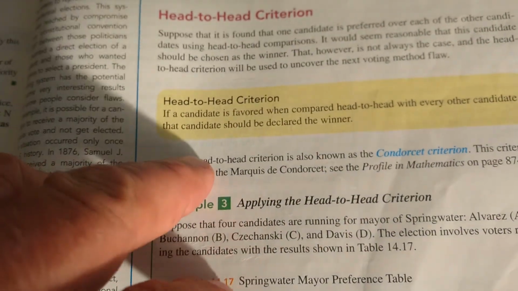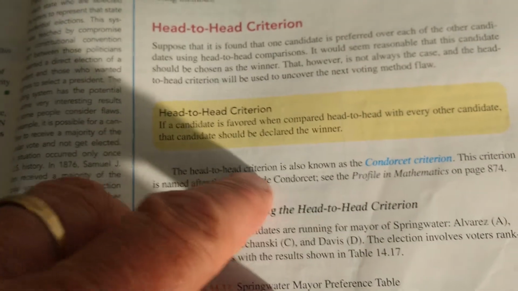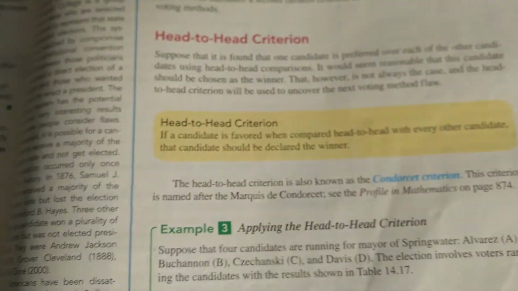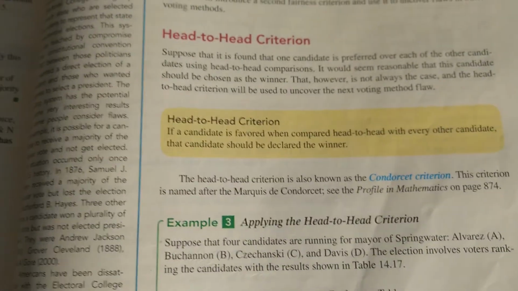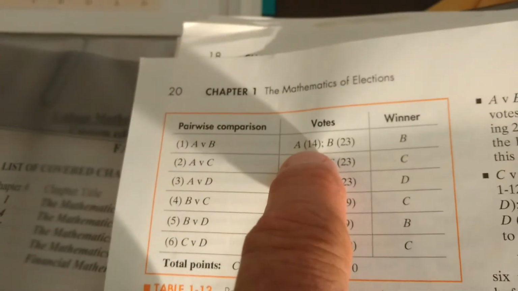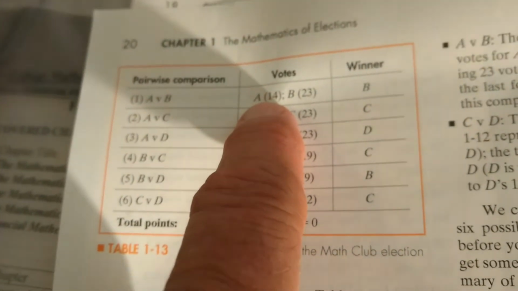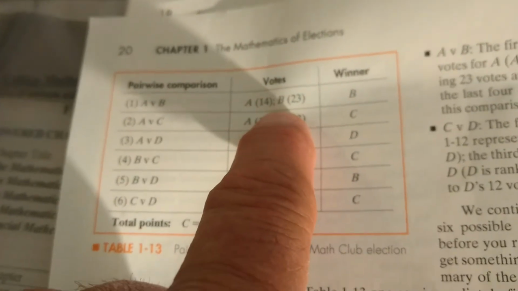The head-to-head criterion says if a candidate is favored when compared head-to-head with every other candidate, that candidate should be declared the winner. Now, this one is a tough one because, as you saw in the previous example, if I flip this back, you can see that even though letter A got more first place votes than any of the other candidates, when we do a head-to-head comparison, we have to keep moving things up till we get one of the two that we're comparing in the first place.